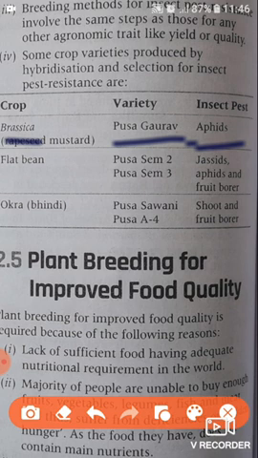In the same way, there are flat beans, developed as new varieties called Pusa Sem 2 and Pusa Sem 3, which resist insects such as jassids, aphids and fruit borers. These are the different things that can affect such crops.